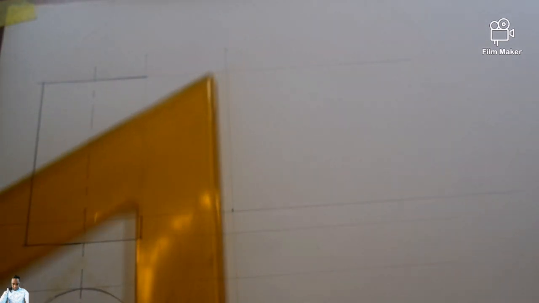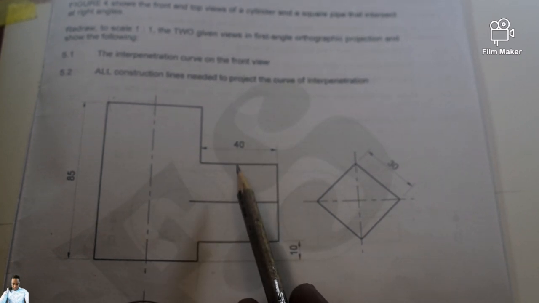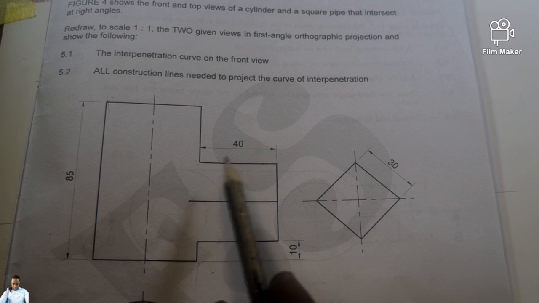Where my 40 ends, I can have a vertical faint line. Faint line. There you go. So from here till there is 40 millimeter, and the 40 millimeter is giving us which one? It's giving us this one from here till there. You understand?